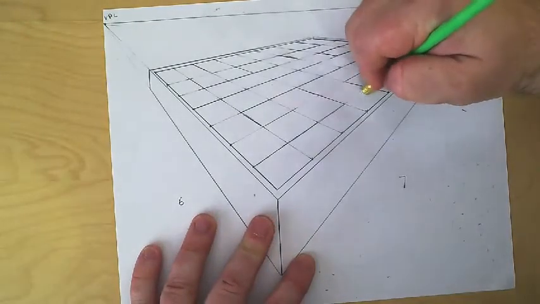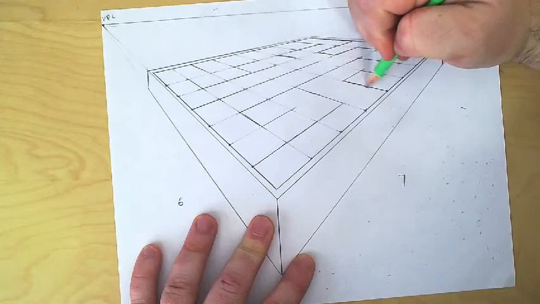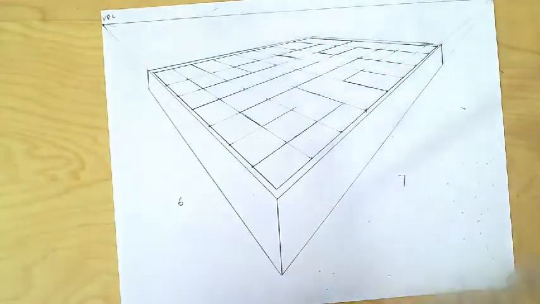So once you have that, the next part is we're going to add a little bit of thickness to each of the lines for the inside of the maze.